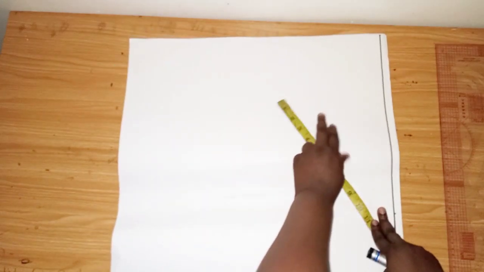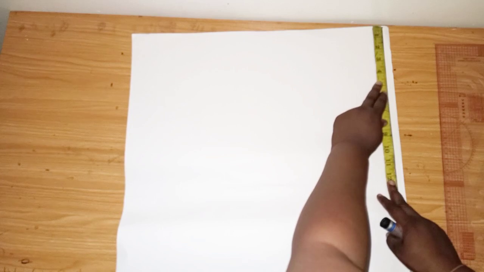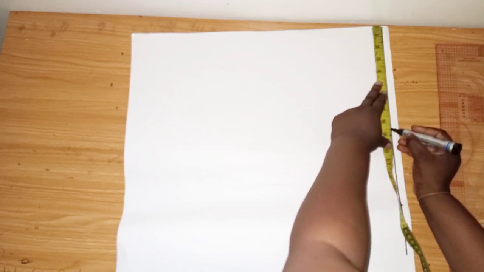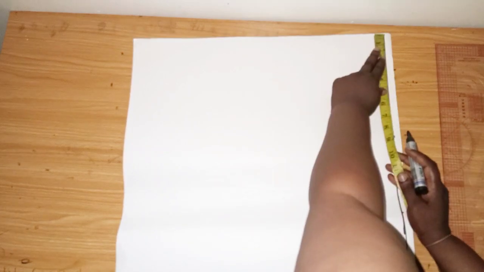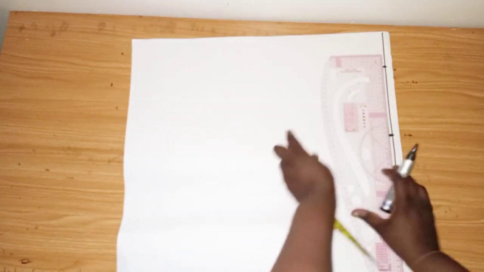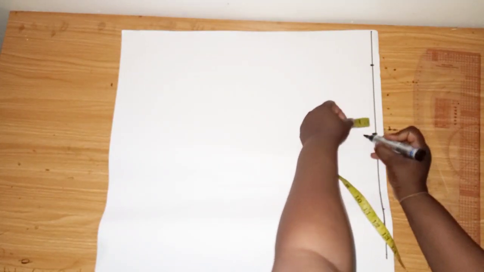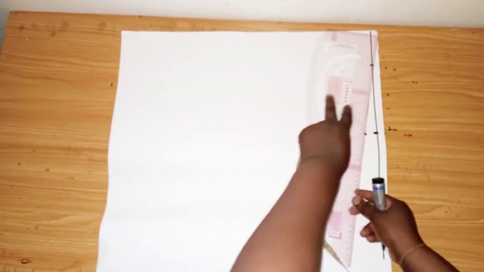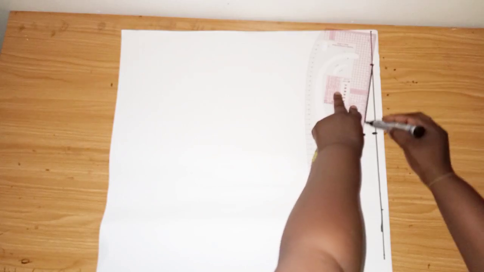The shoulder measurement I'm working with is 16 divided by 2. I have 8 plus half an inch for the joining. So this is my 8.5. Just measure down. For the neck, I will measure 3 inches. We are going to be adjusting this measurement. So on this part, you take down 1 inch. So this is my 1 inch. Then I'll connect the line from this point to this 1 inch.